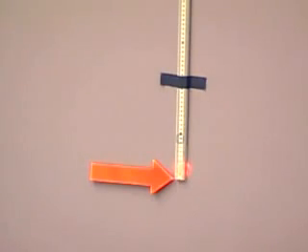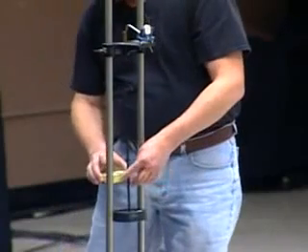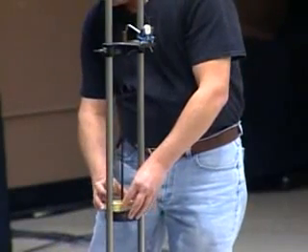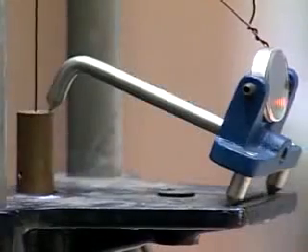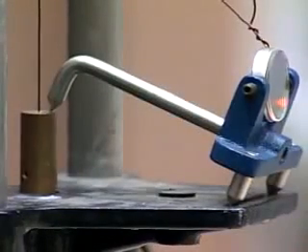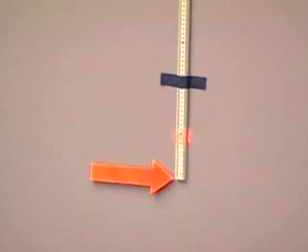Could you make it 1 kilogram? Clearly higher. It's about 9 centimeters. 9, 10. So you see it's in the linear part. Can you remove the 1 kilogram, Ron?